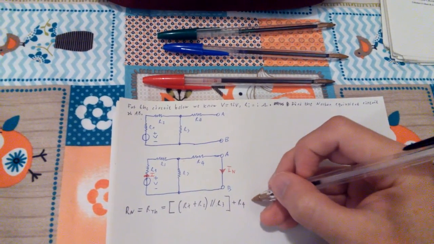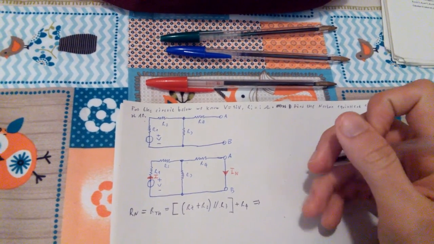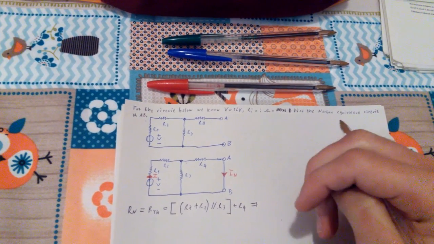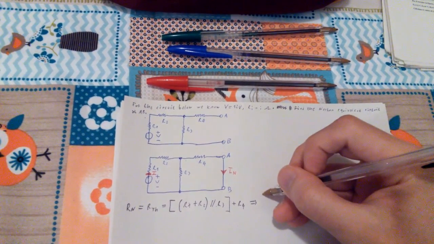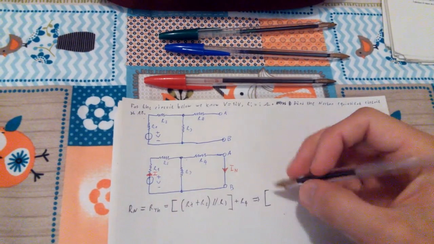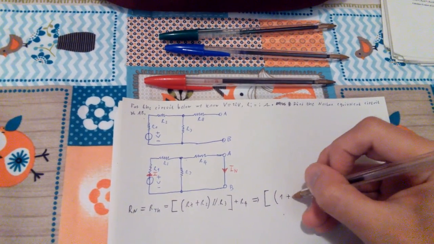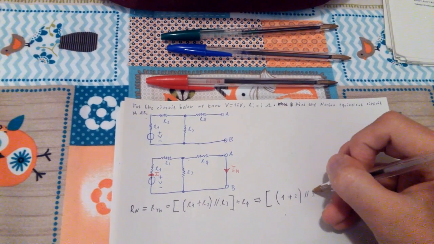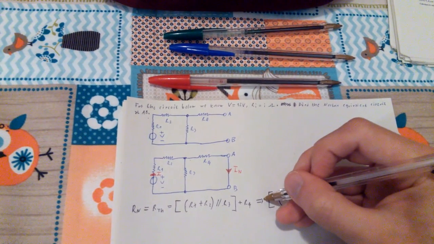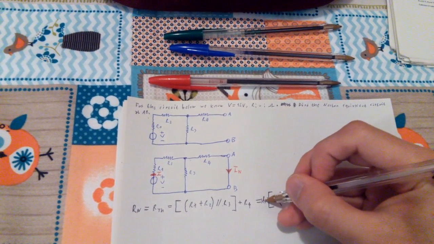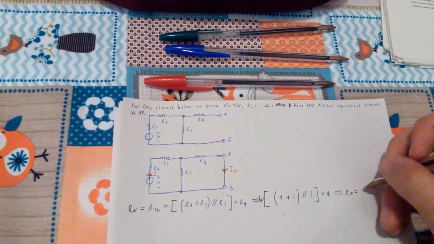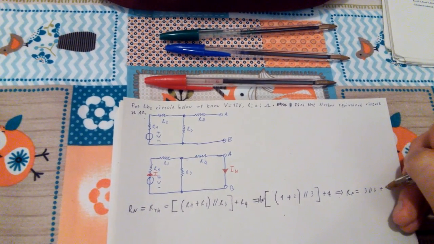Now, if we plug numbers in, we are basically going to have R1 plus R2 parallel R3, so 1 plus 2 parallel to 3, and then plus 4. I didn't write Rn equal to. So Rn is going to be 2 plus 1 is 3, parallel to 3, plus 4.